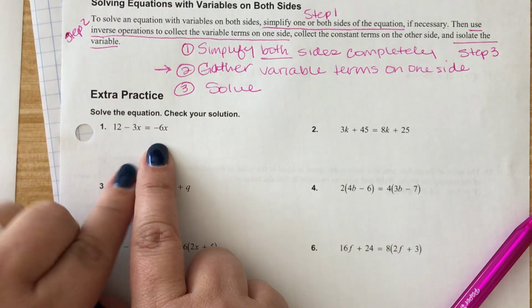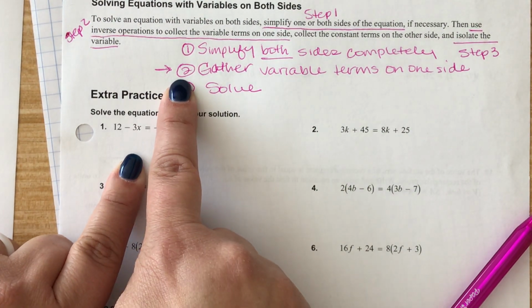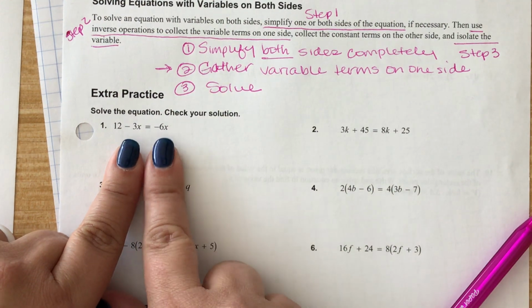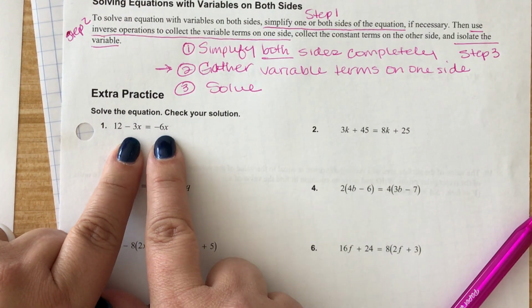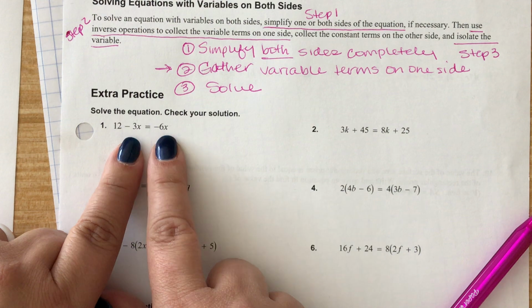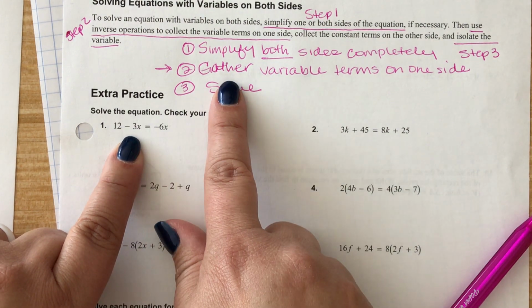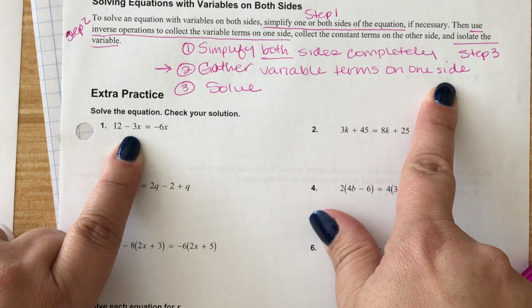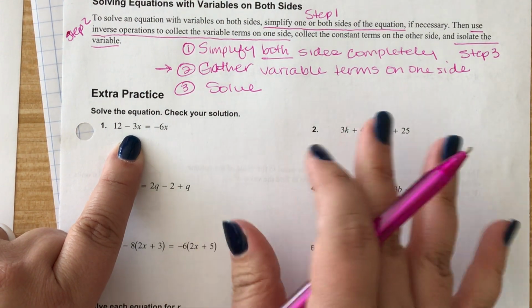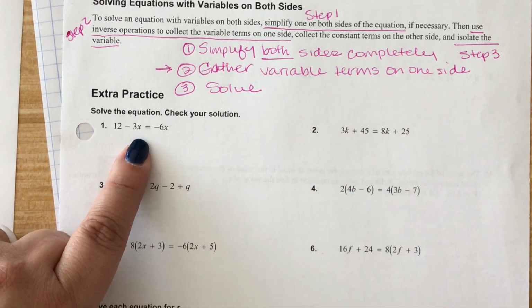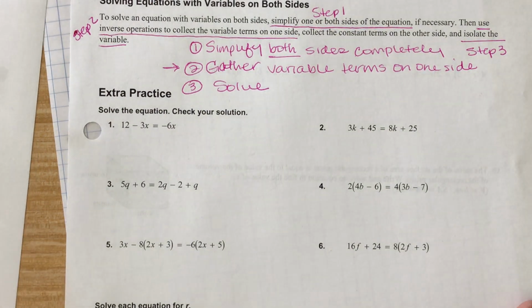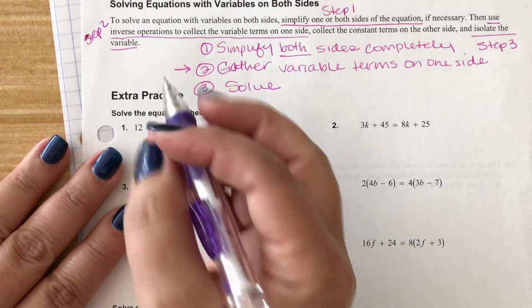However, when we move on, we do have this new challenge here, that we have variables on both sides of the equal sign. So that's my goal, to try to fix that. This is where we're going to use inverse operations to gather the variables on one side only. So after I've simplified, I'm going to pick one of my two variables. In this case, I'm going to do the negative 3x, and I'm going to use an inverse operation.